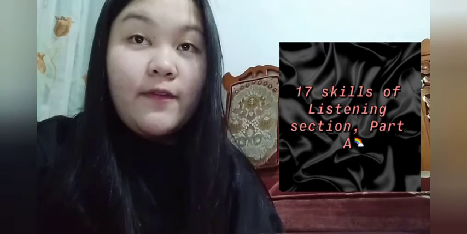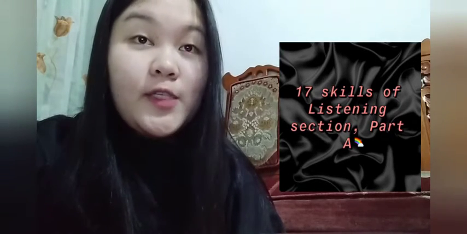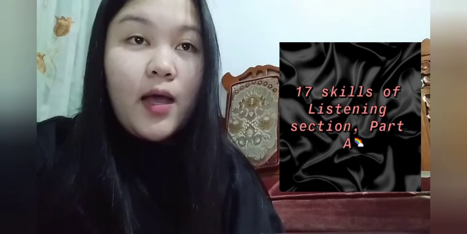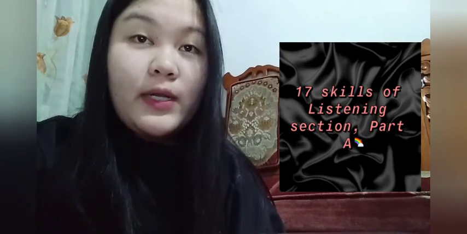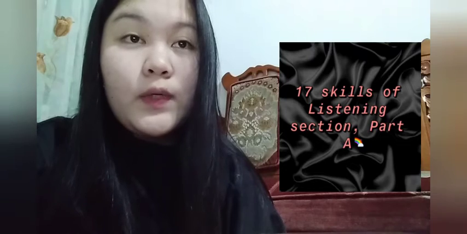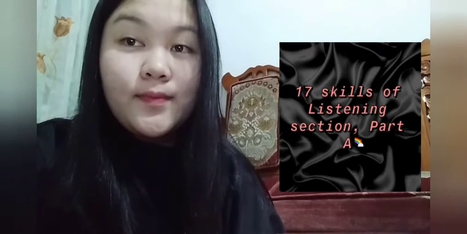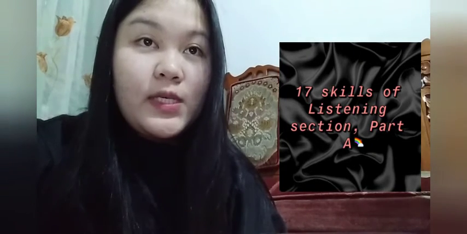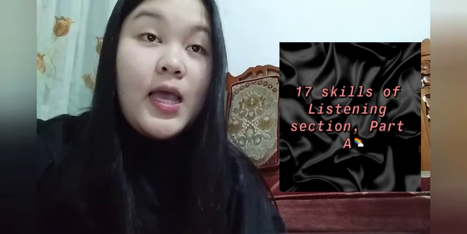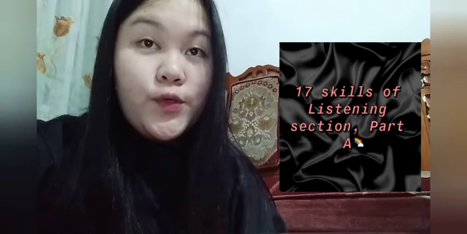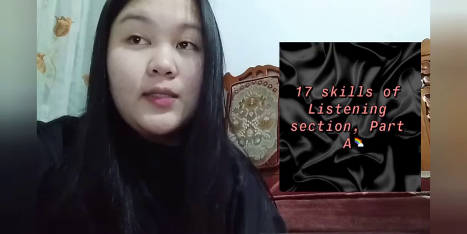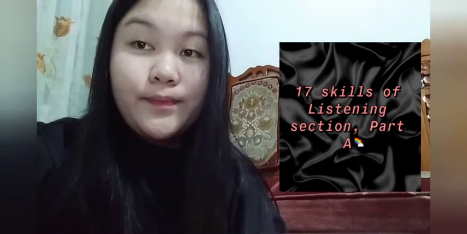Next, we move to skill 7: Listen for negative expressions. Negative expressions are very common in the short dialogue, and the most common kind of correct response to a negative statement is a positive statement containing a word with an opposite meaning. Next, we move to skill 8: Listen for double negative expressions. It is possible for two negative ideas to appear in one sentence and the result can be quite confusing.